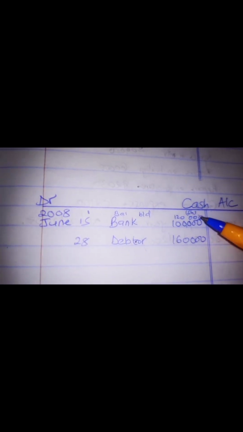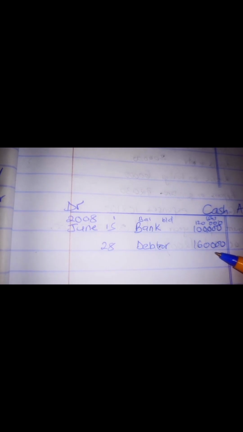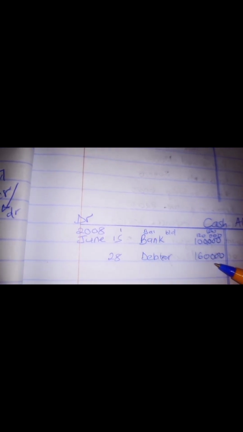Then we move on to the cash account. To the cash account, we have 120,000 plus 100, that is 220, plus 160. This is 380,000 debit side. Credit side is 0.